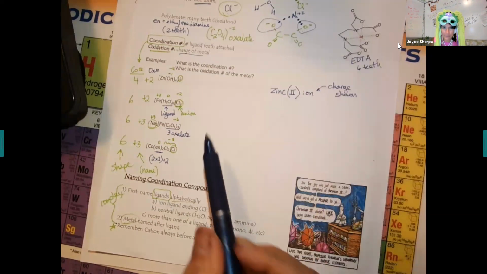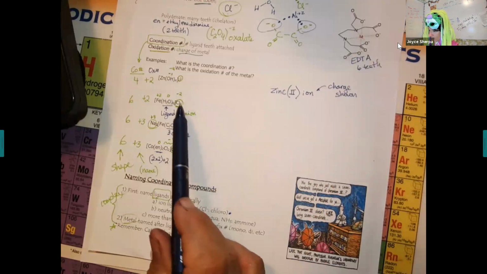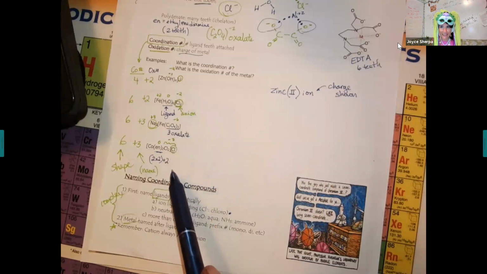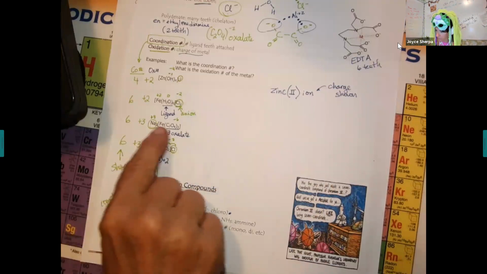That sometimes happens, right? We have a negative charge left over. So all the other ones, I balanced it out with something outside of the bracket. All right. I only have one ligand, and that's hydroxide. Anybody know what it's going to be called instead of hydroxide? We change it to an O.